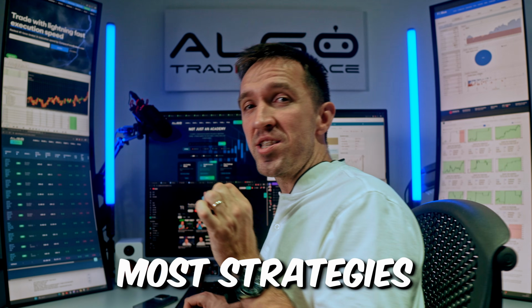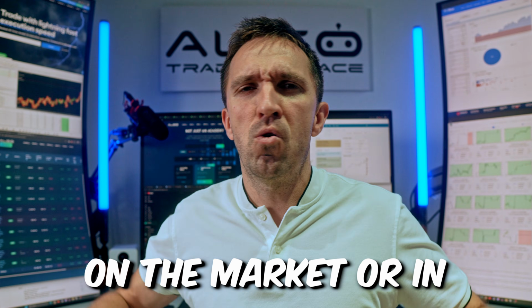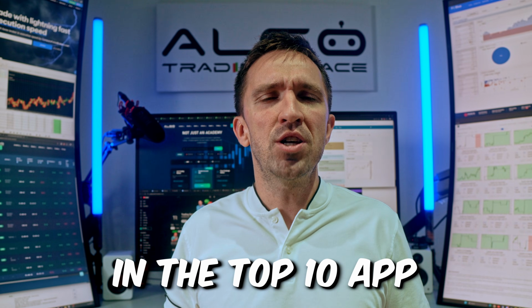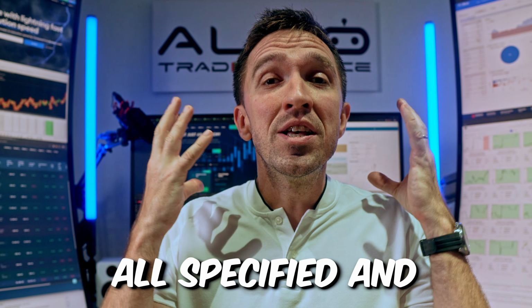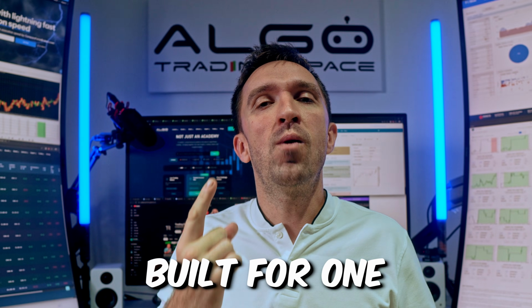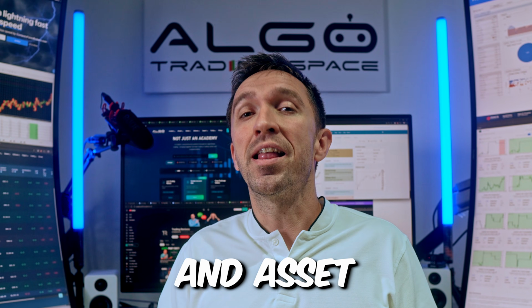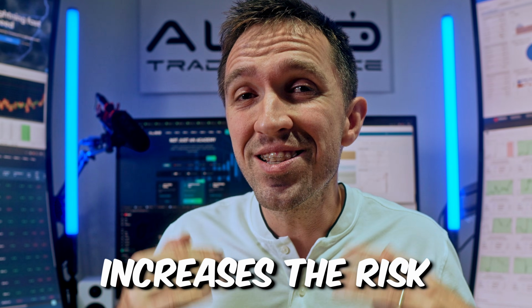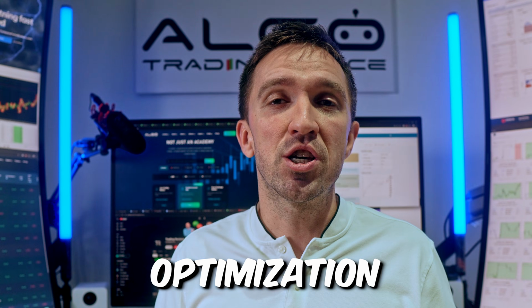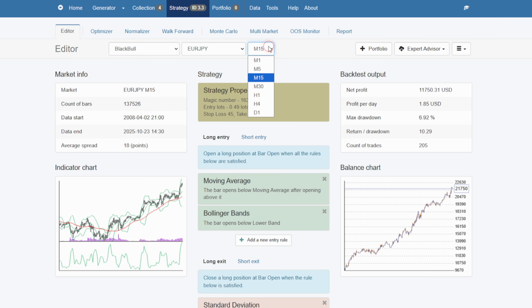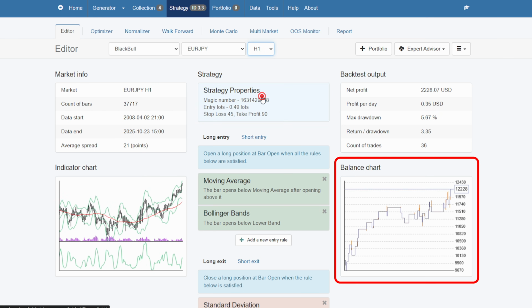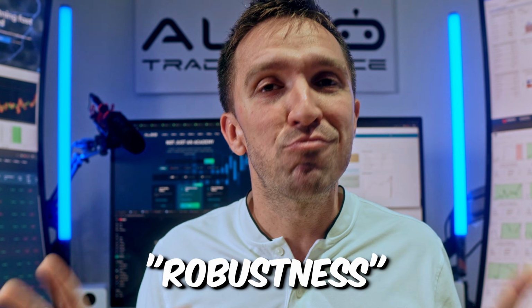Most strategies that you can find on the market or in the AI Studio generator, in the top 10 app, they are all specified and built for one certain time frame and asset, which always increases the risk of over optimization. But if you see one strategy profitable on different time frames, then it shouts robustness.